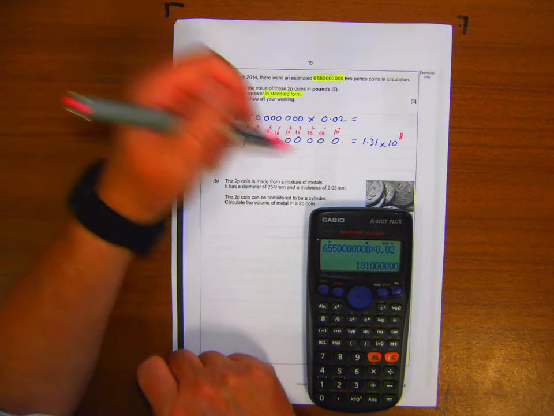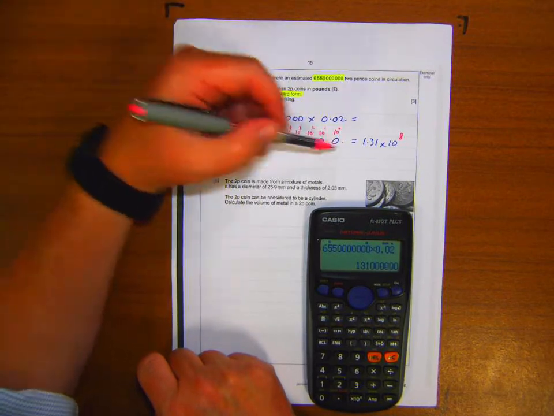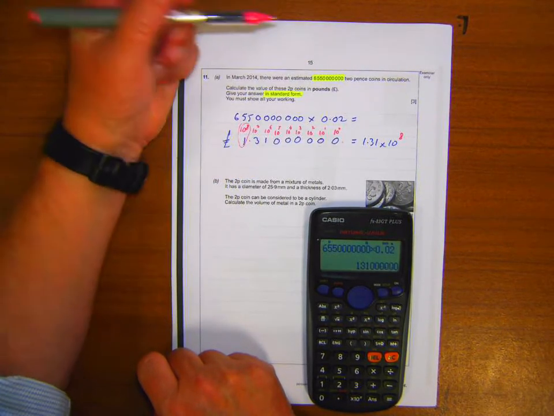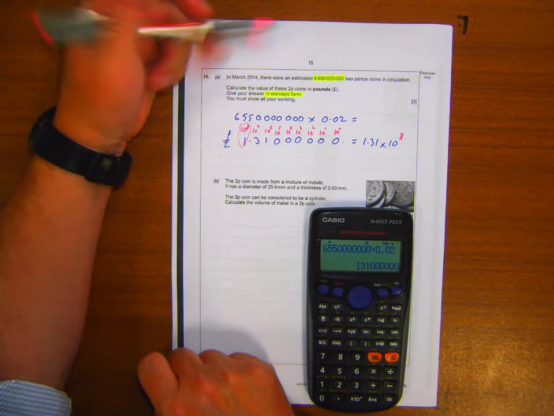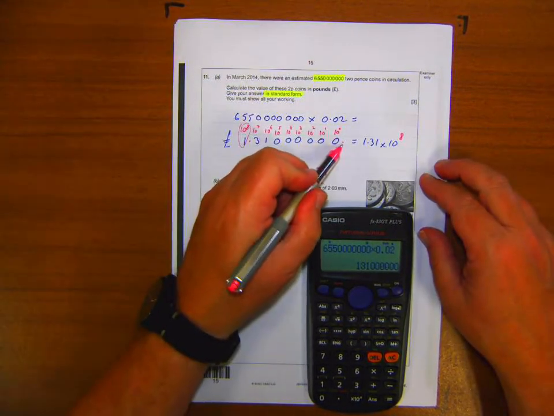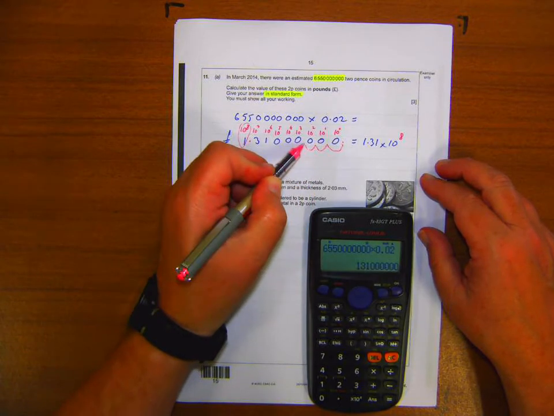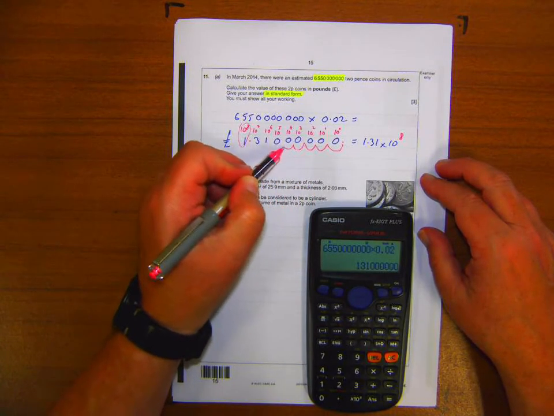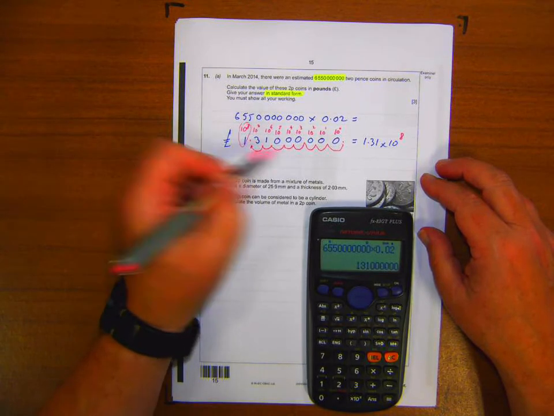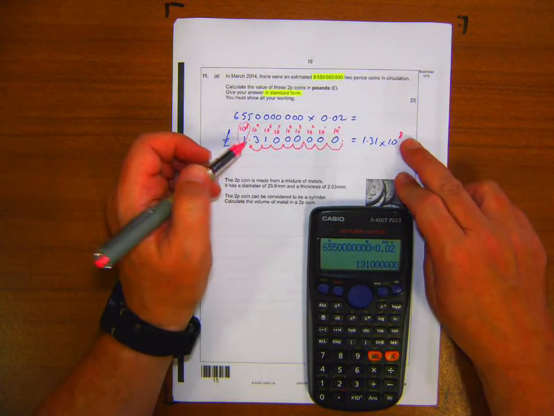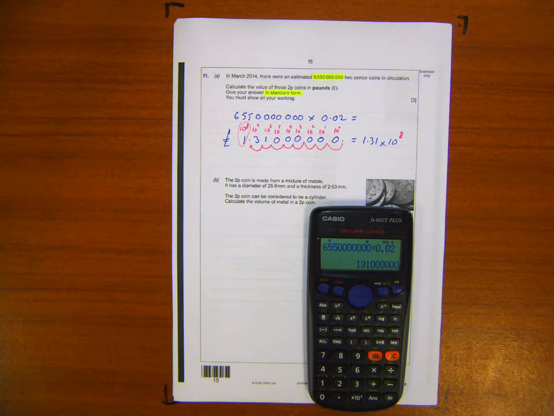Or, the way probably you remember it is you say, right, there's my decimal point. I need to move my decimal point until it gets between the 1 and the 3. How many times do I have to move it? Once, twice, 3, 4, 5, 6, 7, 8. It's got 8 jumps, so it's times 10 to the 8.